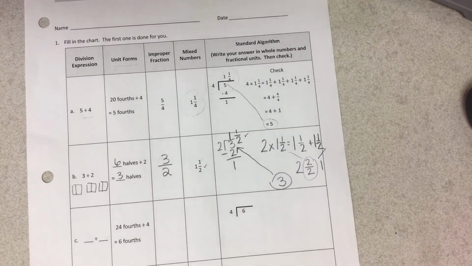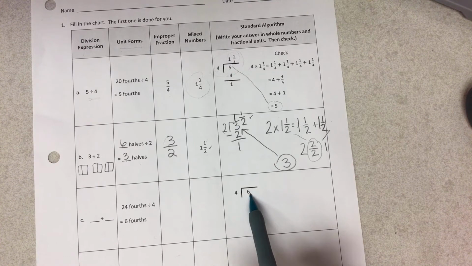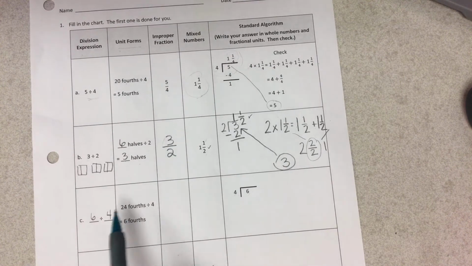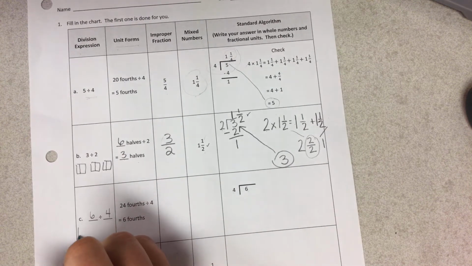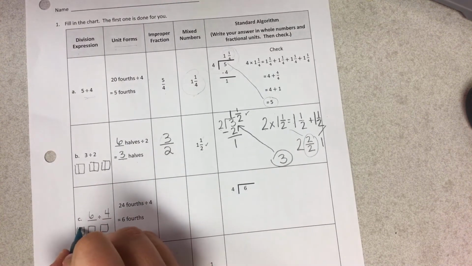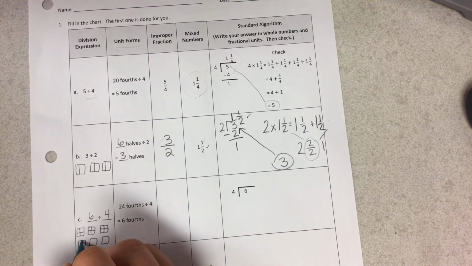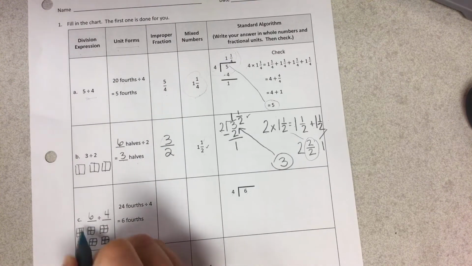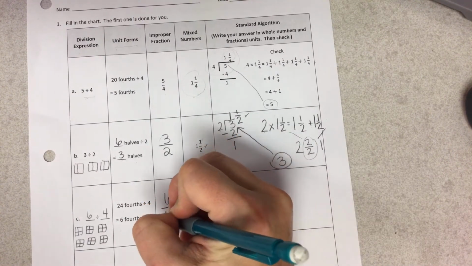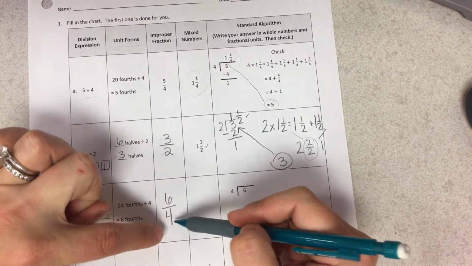Okay, it's pretty simple. With this one, we have to go a little bit backwards because this is 6 divided by 4. They've already written this in unit form as 24/4 divided by 4 is 6/4. Remember, if I were to draw that 6 and create those into fourths, that gives me 24/4. To write this as my improper fraction is 6/4, because remember, it's 6 divided by 4.